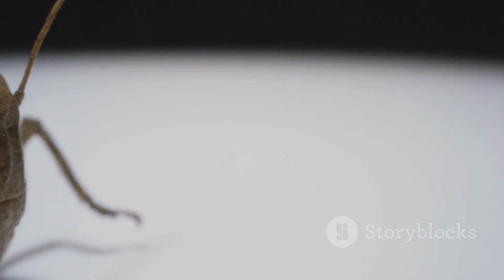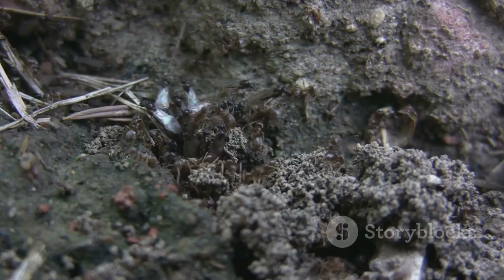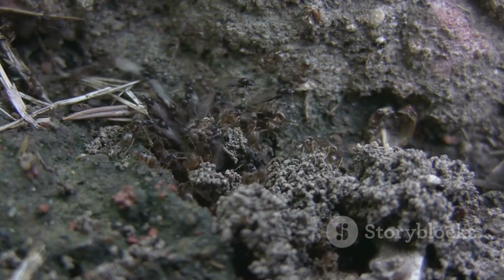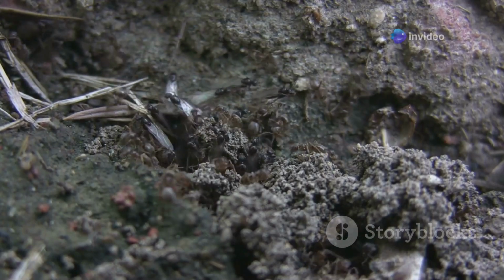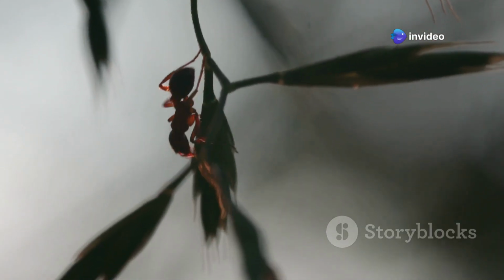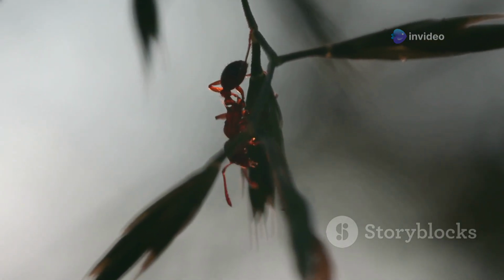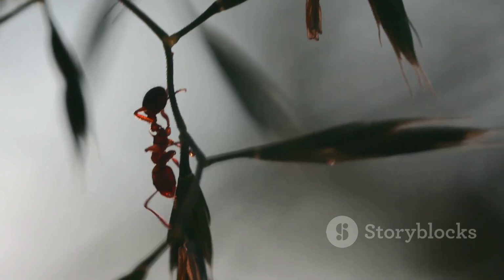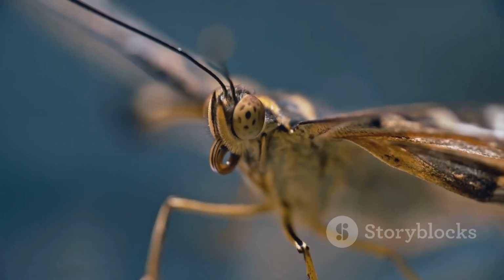While some mutations might seem strange or even frightening, they are an essential part of the diversity and resilience of life. Mutations provide the raw material for evolution, allowing species to adapt and thrive in ever-changing environments. By understanding mutations, we gain a deeper appreciation for the complexity and wonder of the natural world. We learn that even the smallest changes can have a profound impact on life on Earth.